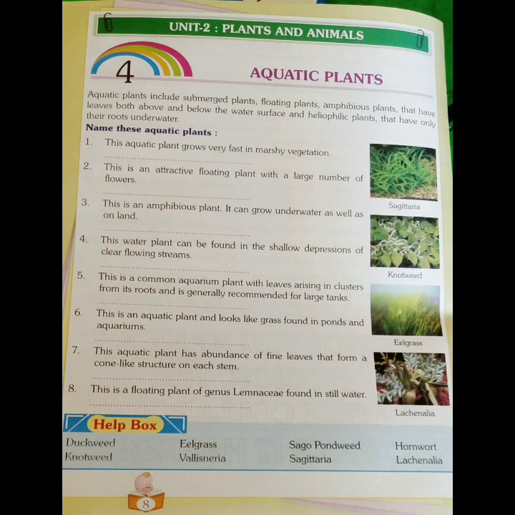And some are floating plants. Floating plants means they will be floating above the water. Amphibious plants. Amphibious plants means, already you know the example of amphibian animals. Example, frog. The frog can live on the land as well as in the water. In the same way, the amphibious plants can survive in the water as well as on the land.